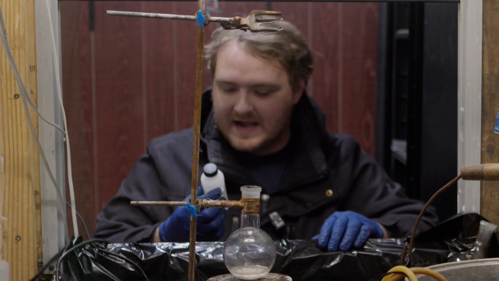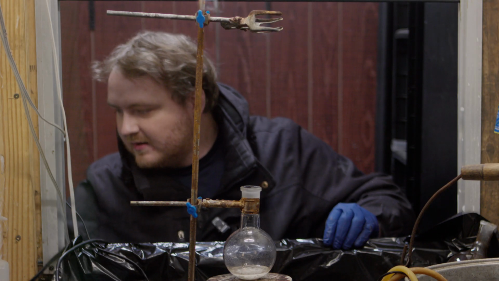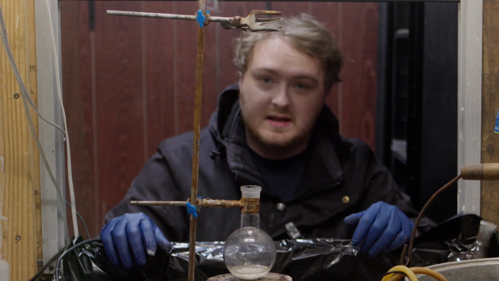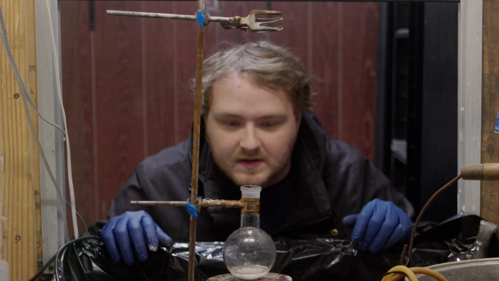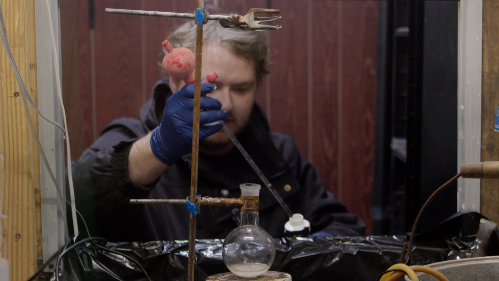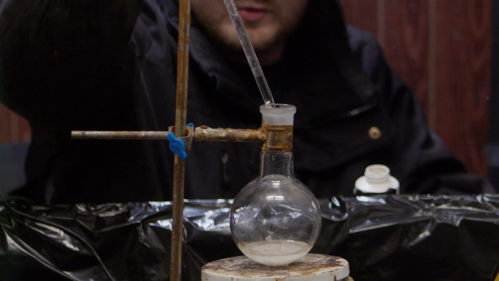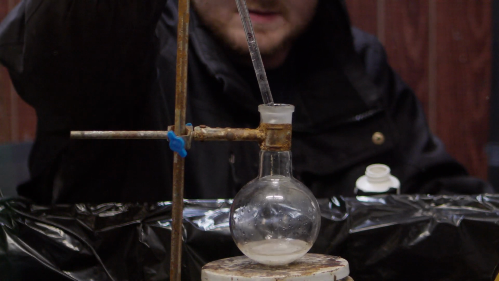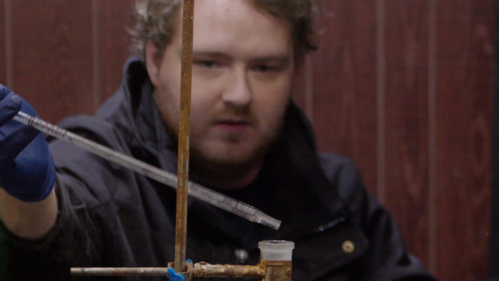Now there's not an exact amount because technically the alcohol is going to be in excess, because everything's sort of dissolved in it, so that's sort of unavoidable. And we're going to add a few drops of sulfuric acid. That's probably more than enough.